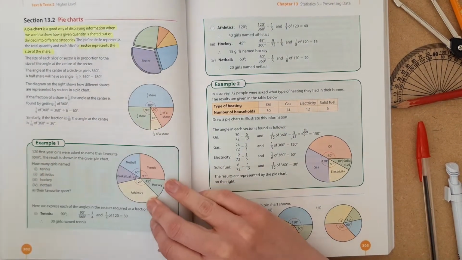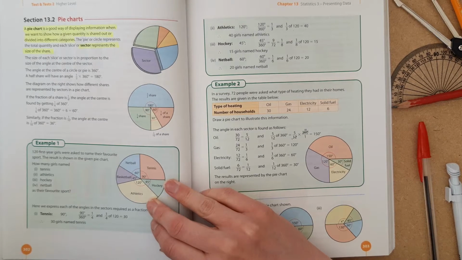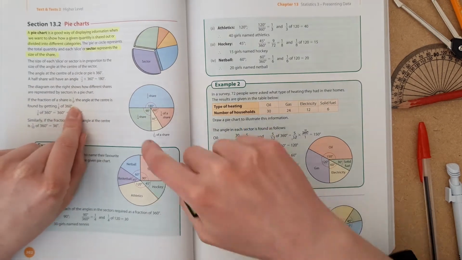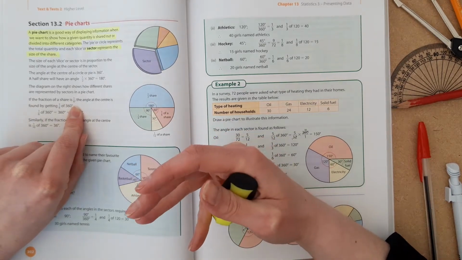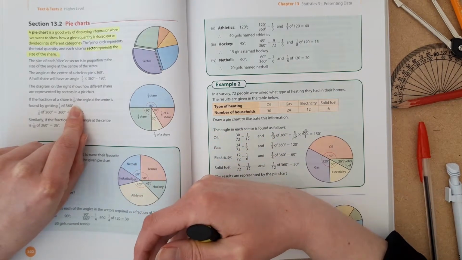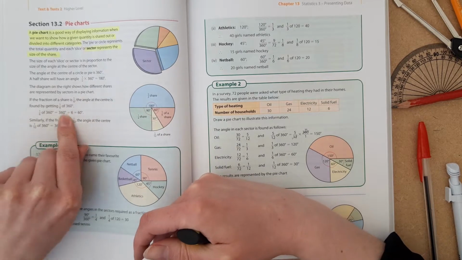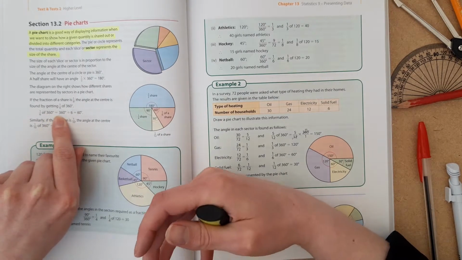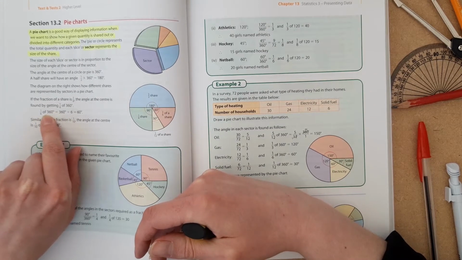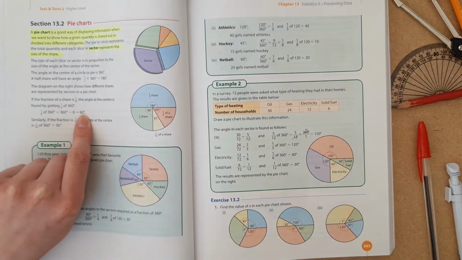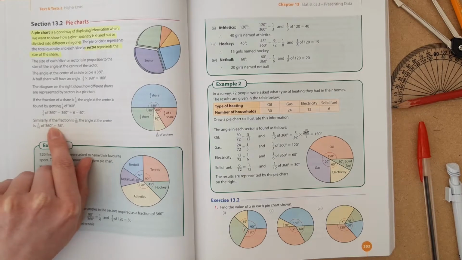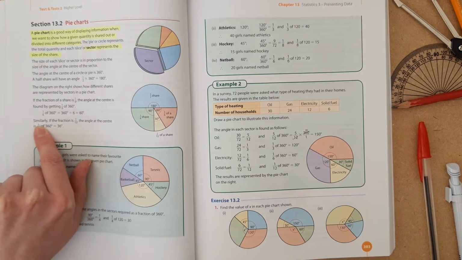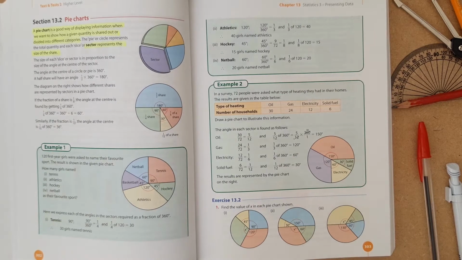The diagram on the right shows how different shares are represented by sectors in a pie chart. If the fraction of a share is a sixth, it is a sixth of the full circle. So it's a number over the total multiplied by, usually, 100 over 1 when you want to change it to a percentage. But when we're talking about angles, you'll multiply it by 360 degrees. So a sixth of 360 degrees is a sixth multiplied by 360 on your calculator, and you'll get 60 degrees. Similarly, a tenth of the angle from the center is a tenth of 360. So you can just multiply a tenth by 360 and you'll get 36 degrees.